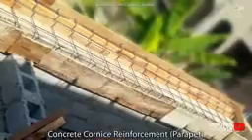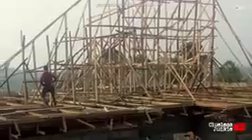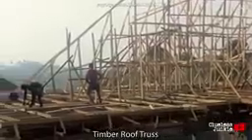Well, before the iron reinforcement is placed, the wood formwork is done, usually according to the shape of the cornice on the design, and then properly casted with the appropriate mix of concrete. So stage 4 is about roofing the house.